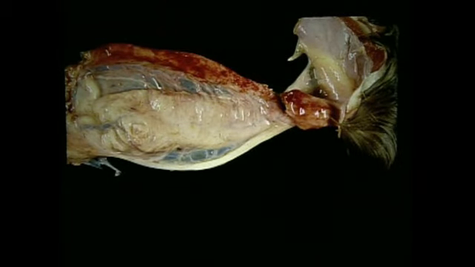Umbilical problems due to faulty management after birth, faulty umbilical hygiene, lead to omphalitis.